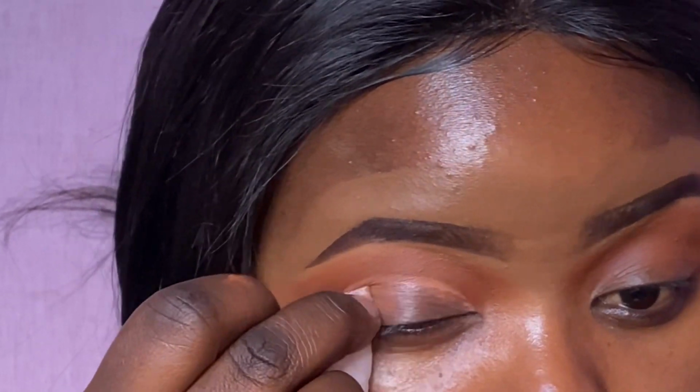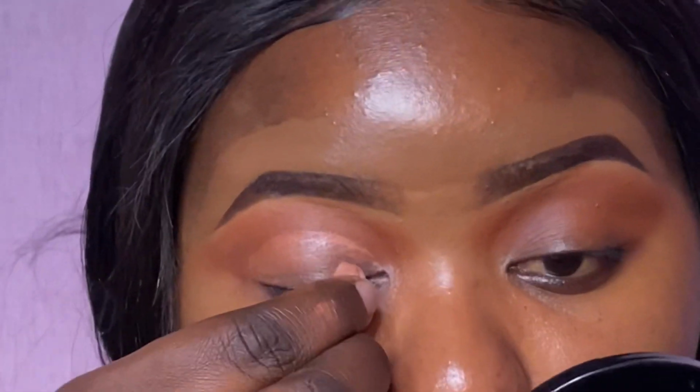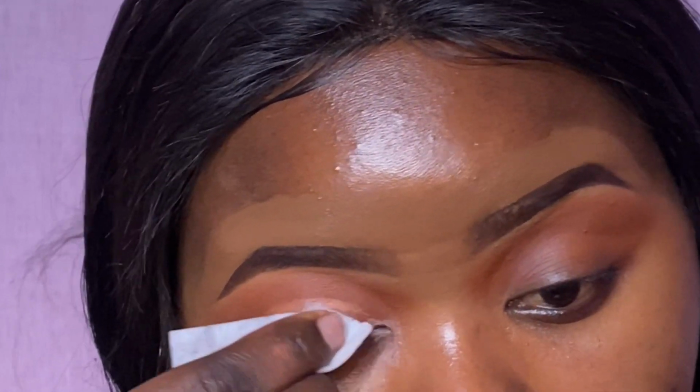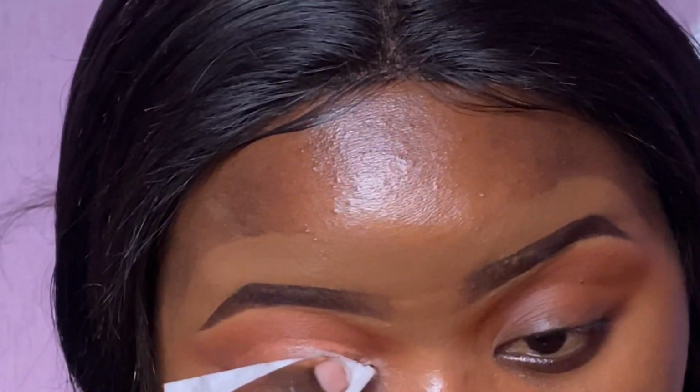But you can make mistakes with a wet wipe because it's huge. You might end up cleaning up the rest of the eyeshadow, but I didn't want that. So be gentle if you're going to be using wet wipe to clean up.